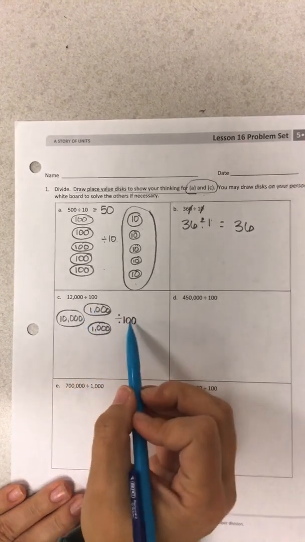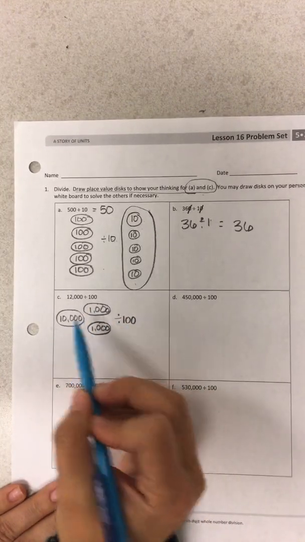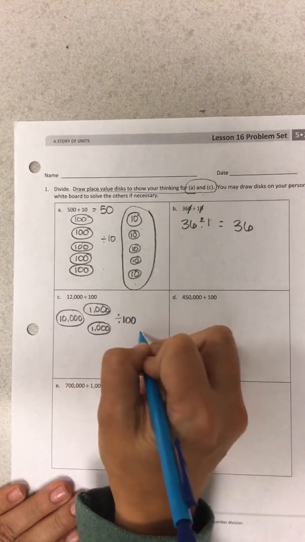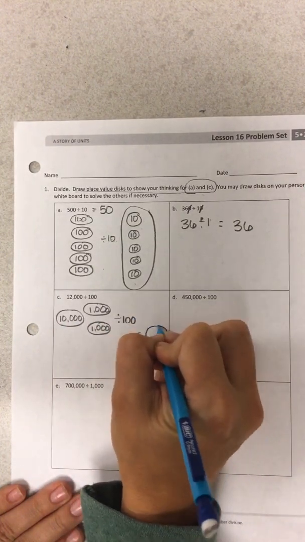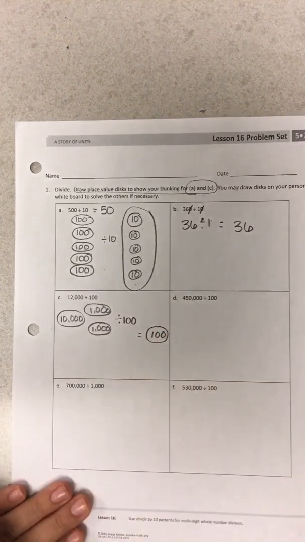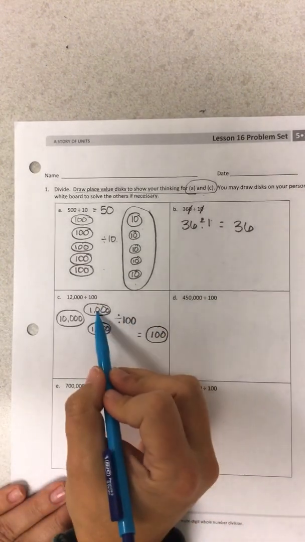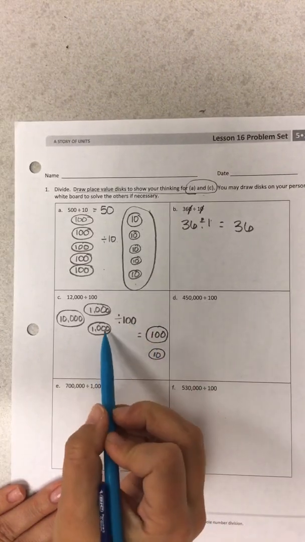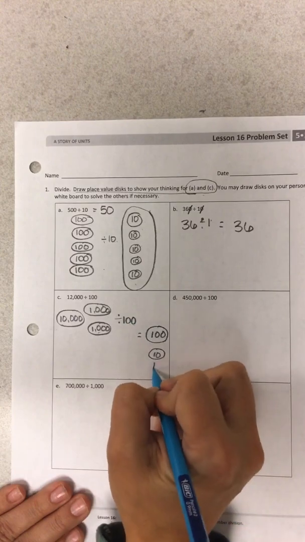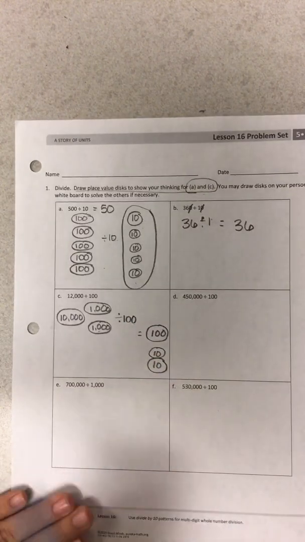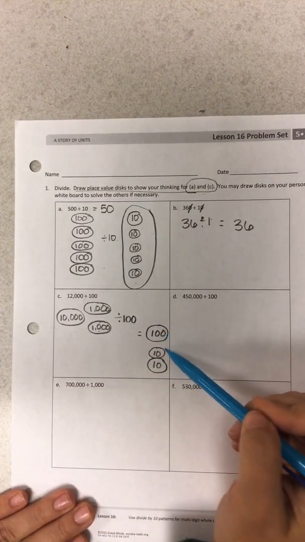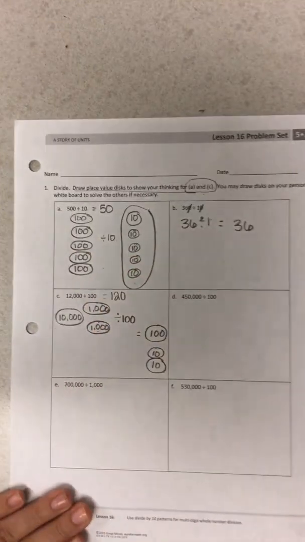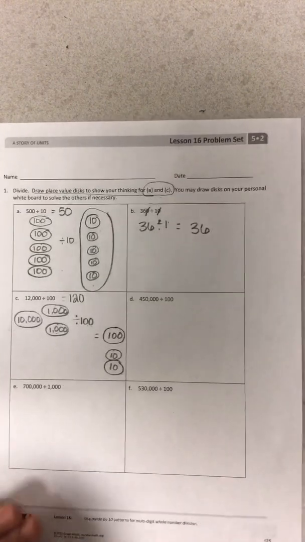So now, if I come here, I'm going to do this one first. If I do 10,000 divided by 100, I am going to get 100. Okay. What if I took 1,000 divided by 100? Well, I'm going to get a 10. And if I have 1,000 divided by another 100, I'm going to get 10 again. So if I look at these, I've got 100 plus 10 plus 10, which equals 120.